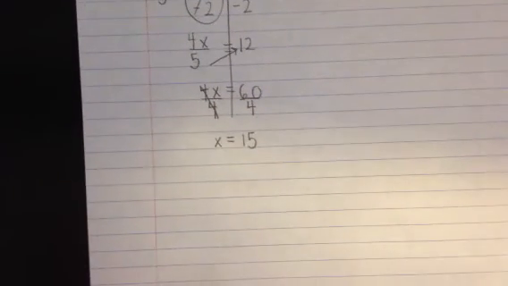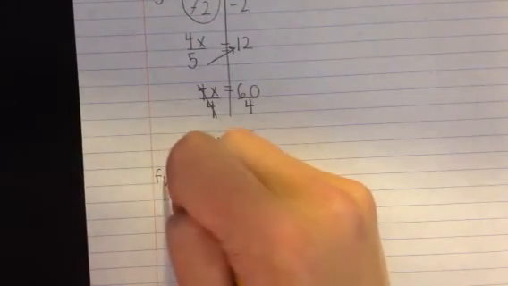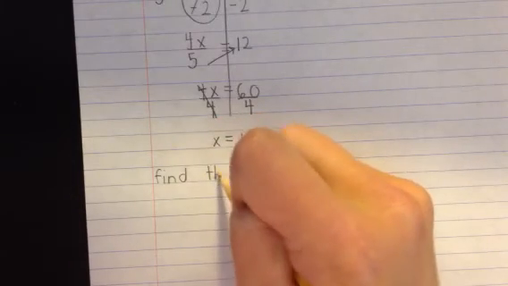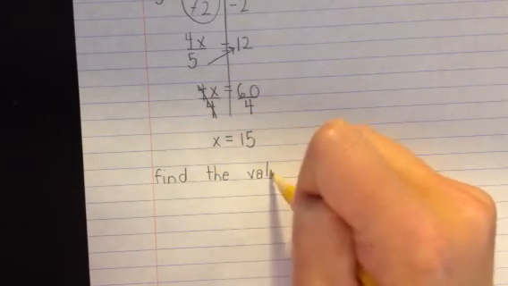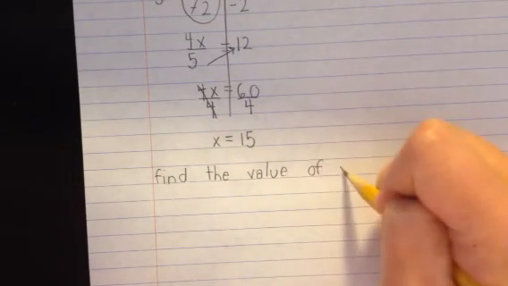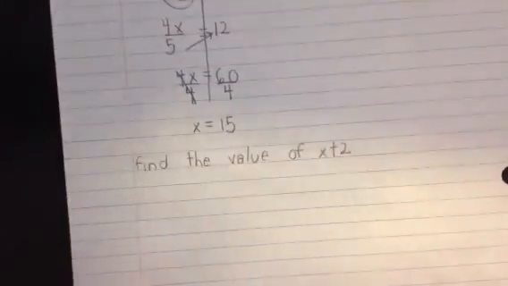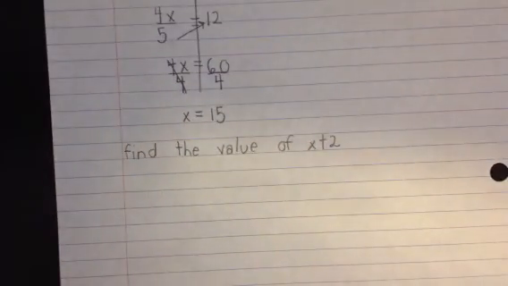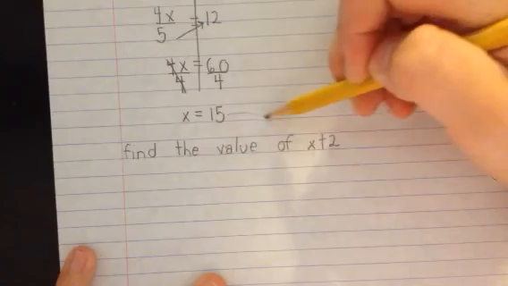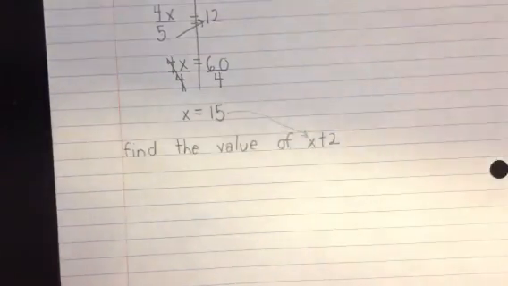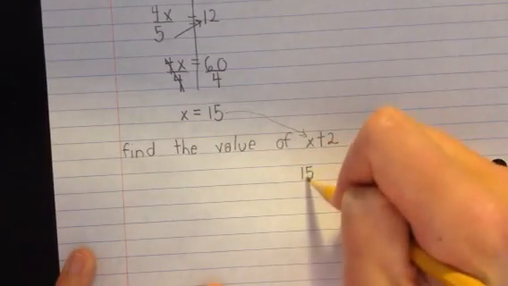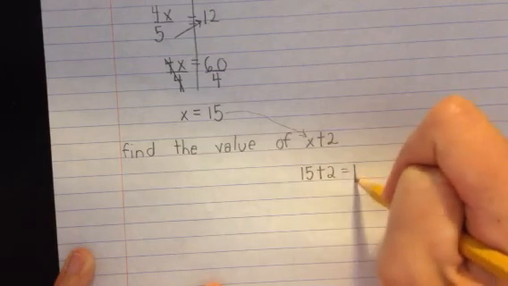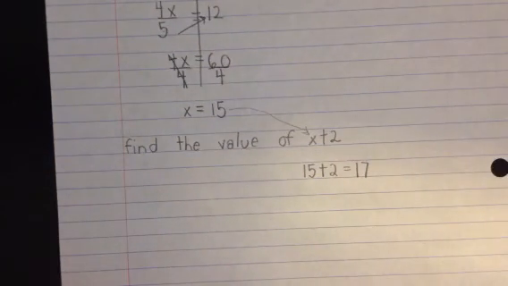Alright, so what if after that it said, now find the value of x plus 2? If after that you had to find the value of x plus 2, that just means that you would plug in 15 for x. So it'd be like 15 plus 2 equals 17. And that's how you would solve a problem like that.